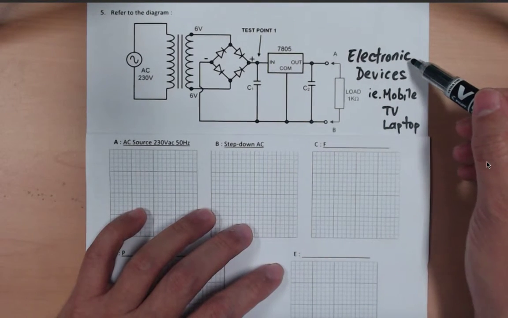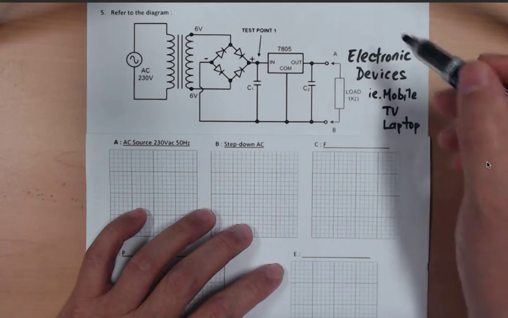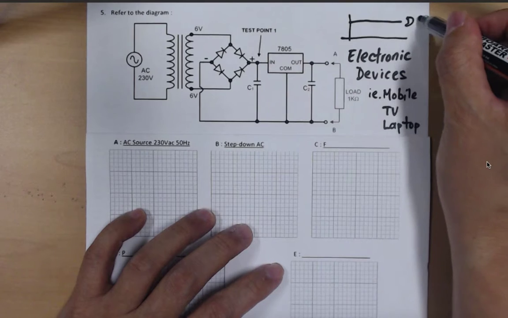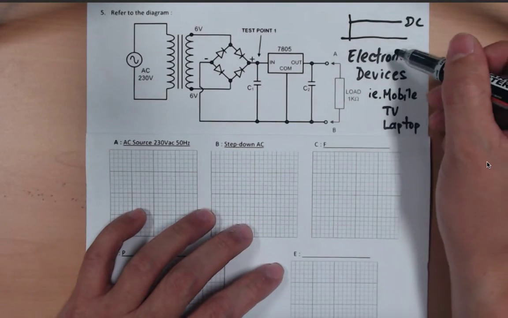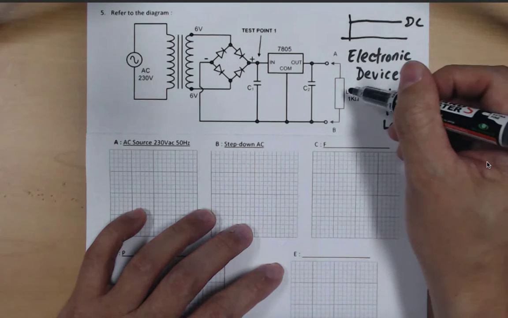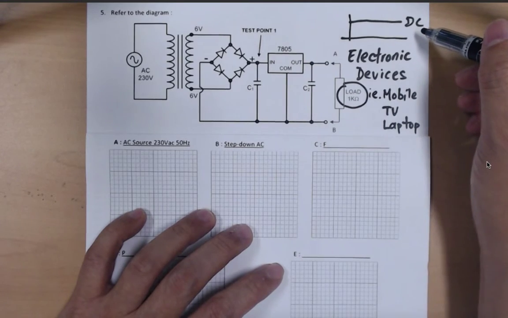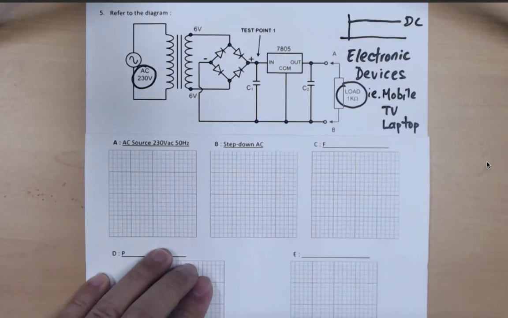Now, all electronic devices like mobile phone, TV, or laptop need a constant DC voltage to be powered up. So for these electronic devices, we use a load to represent them. But to get this DC, our power source is AC, 230 volt from our power station.